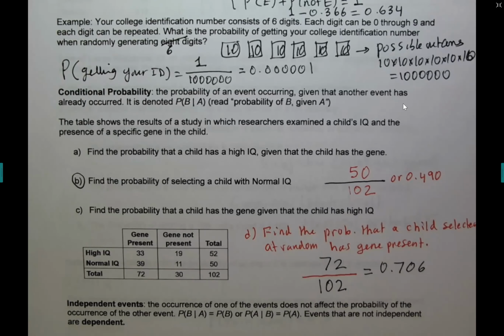So this is something we learned already, guys. This is the classical definition of probability. This is what I'm doing. I'm just using the definition of probability.